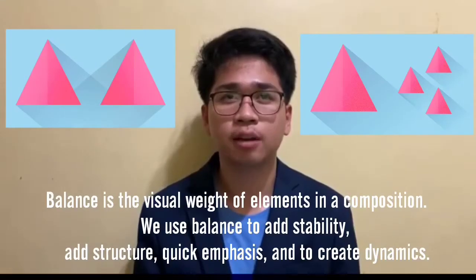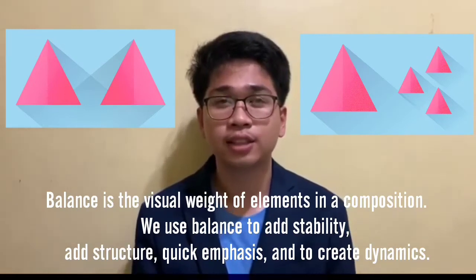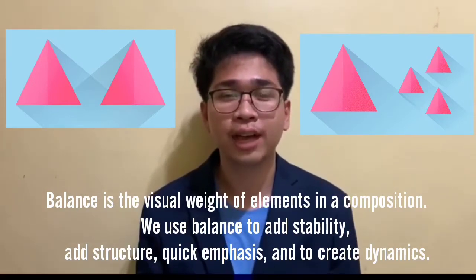Balance is the weight of elements in a composition. We use balance to add stability, structure, quick emphasis, and to create dynamics.